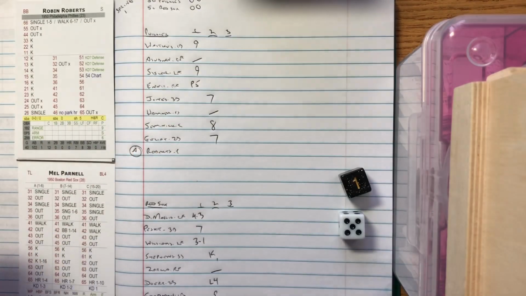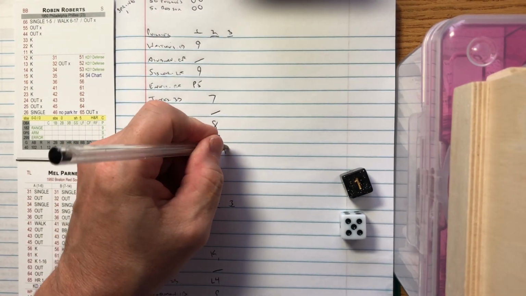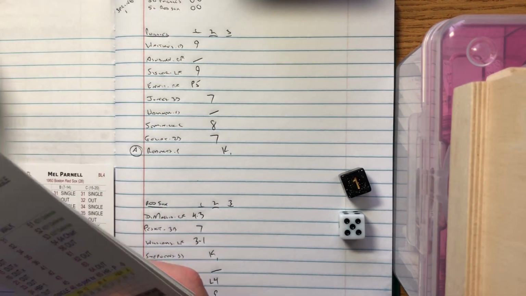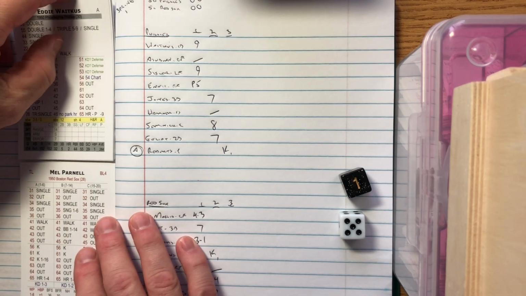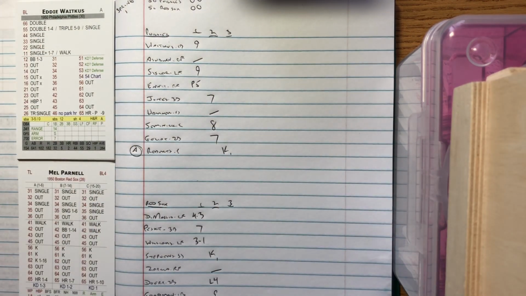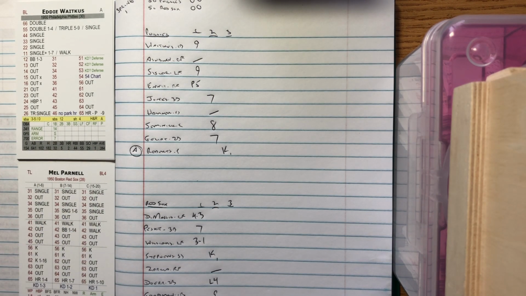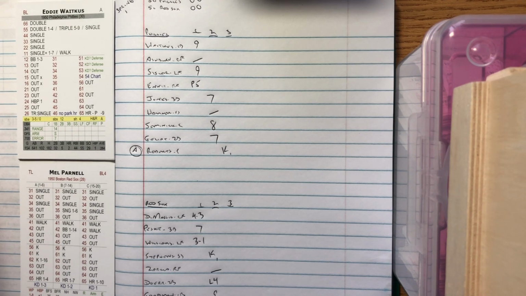The pitch from Mel Parnell. Hey, struck him out on the broccoli cauliflower medley with a little nacho cheese. Yes. Waitkus 0 for 1. 0 for 1. Yep. It's true. That nacho cheese, that's going to run right through your gastrointestinal system, my friends. You're going to be feeling that for a few days.